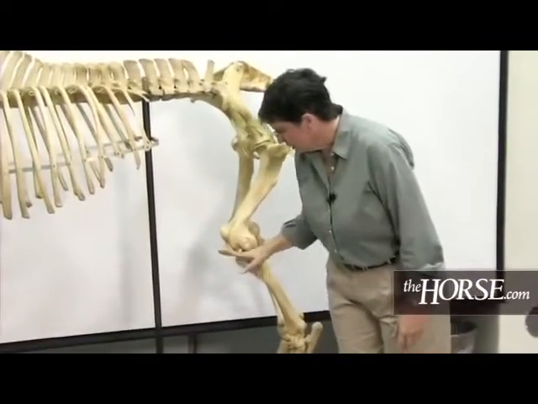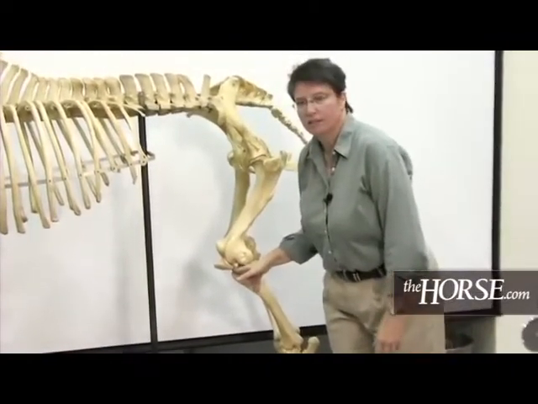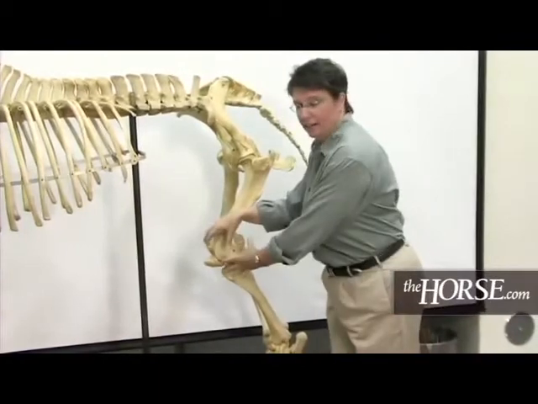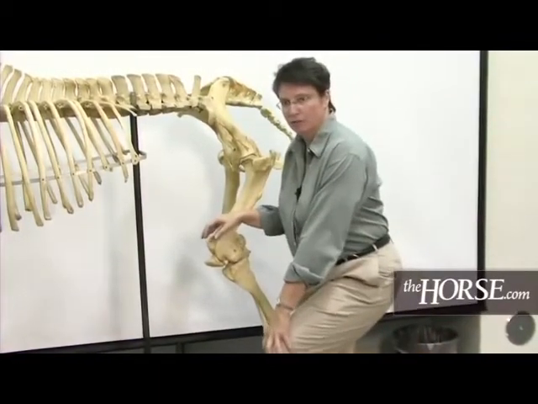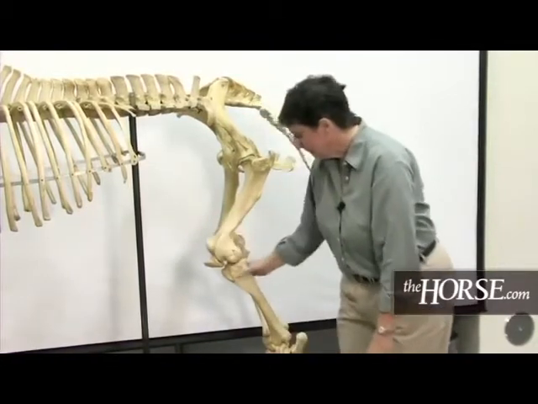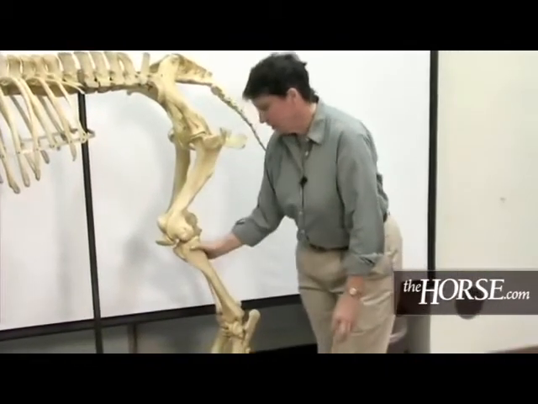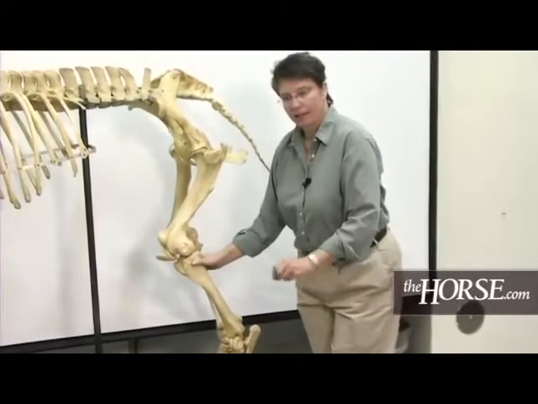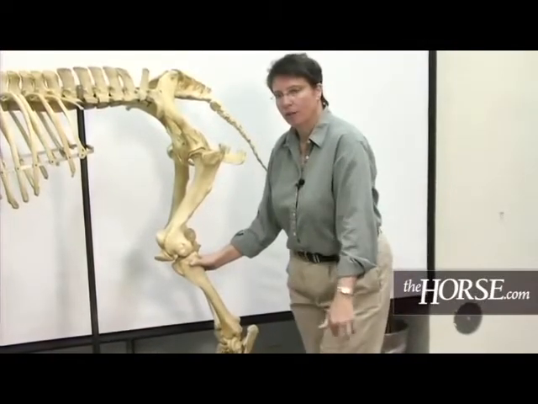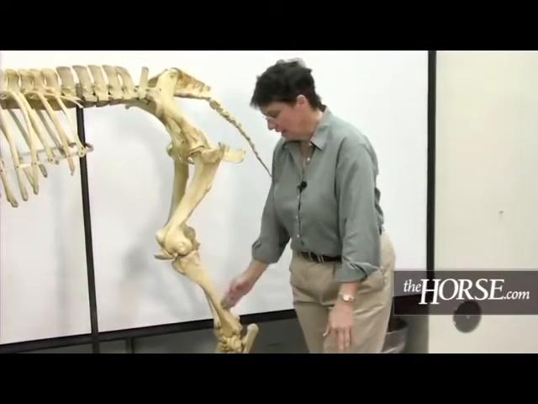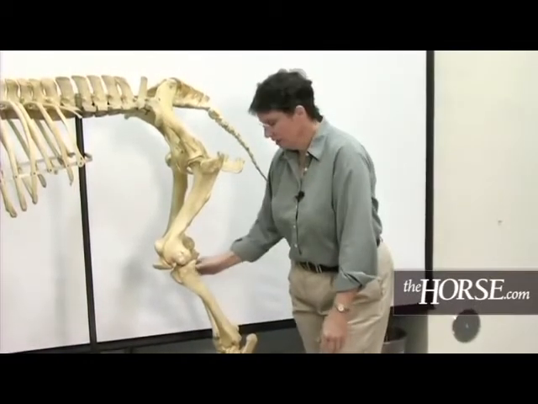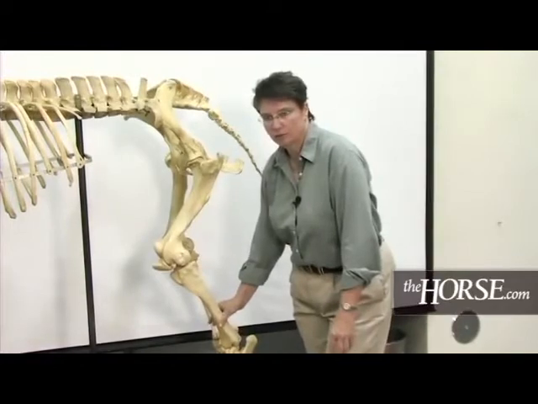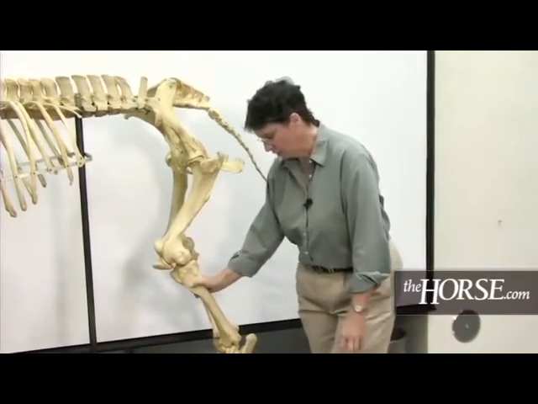This bone right here is the patella. And this, anatomically, is the knee as it equals the knee in a person. This large bone here is the tibia. And in people, we have a tibia, but we also have a fibula, which is on the outside or the lateral side of our leg. Those bones are fused in the horse, so they don't have 2 bones here, they just have 1.